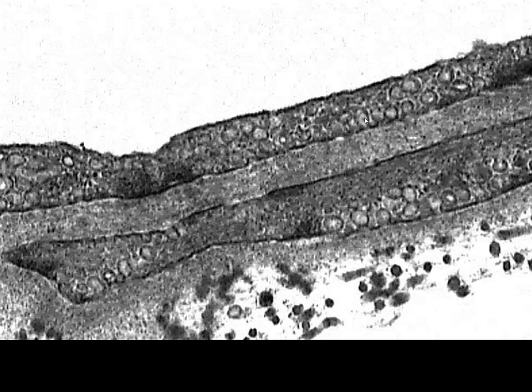Here we can see the caveolae, or the pinocytotic vesicles, adjacent to the lumen. These are the pinocytotic vesicles of our endothelium, and these are the caveolae of our smooth muscle cell. Remember, these are the structures that store calcium in smooth muscle, and these are just the transport vessels for our endothelial cells.